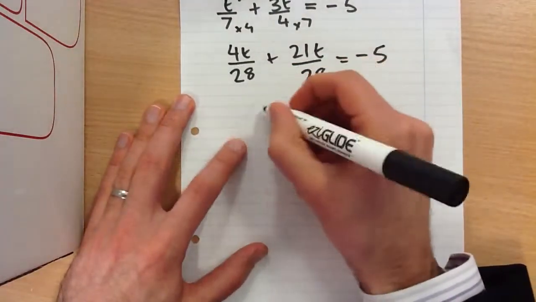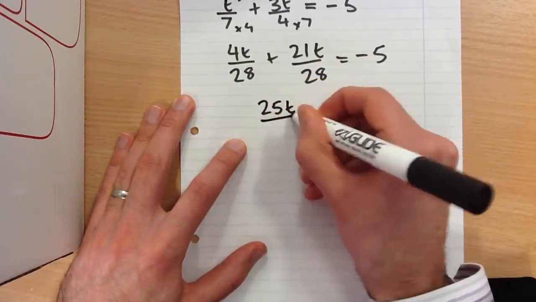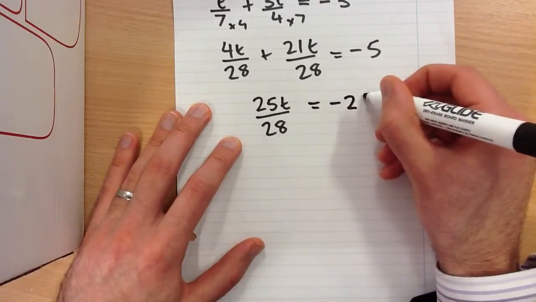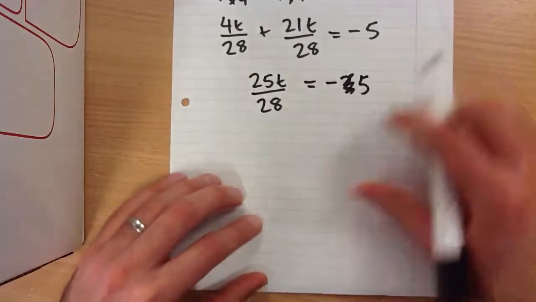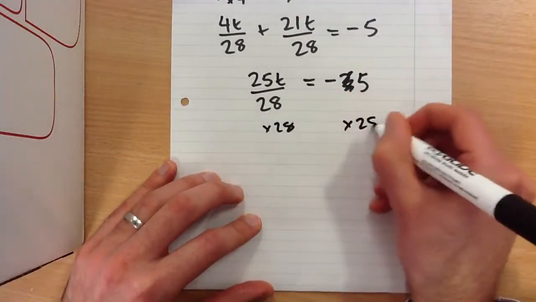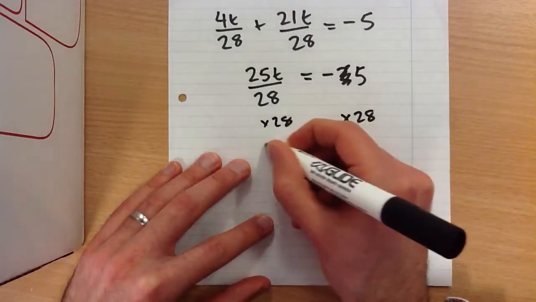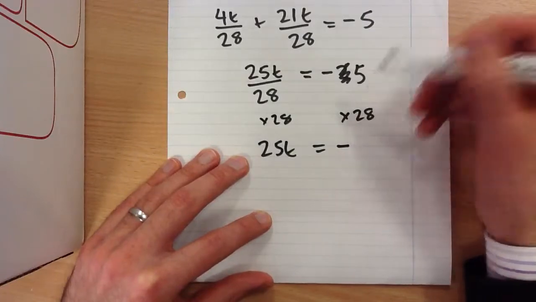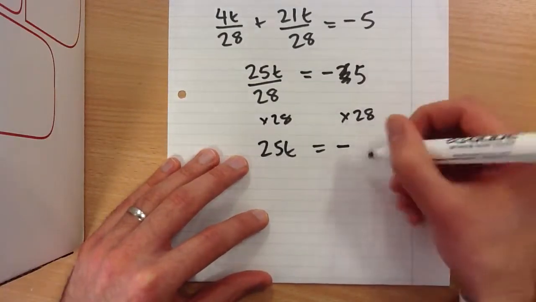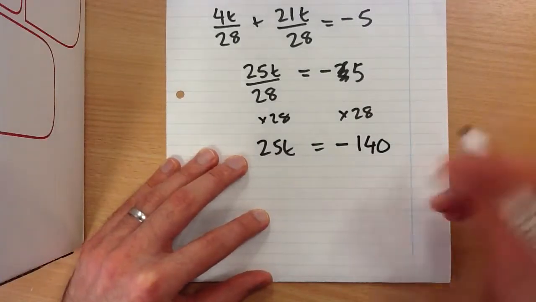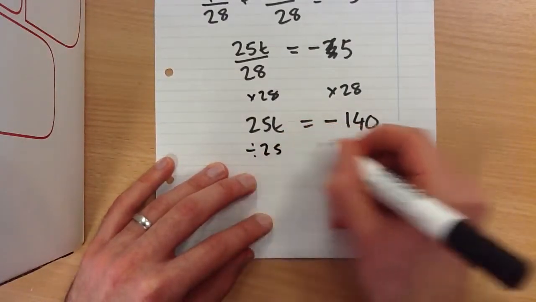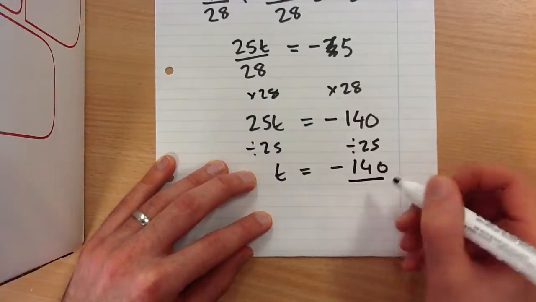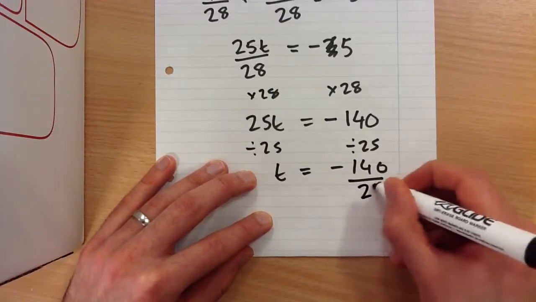Now I can say that 4t add 21t is 25t over 28, and that's equal to minus 5. And I can multiply both sides by 28, so that means that 25t is going to be minus, so 5 times 20 is 100, 5 times 8 is 40, so that'll be minus 140. And then finally I divide both sides by 25. So I end up with t equals minus 140, all divided by 25.